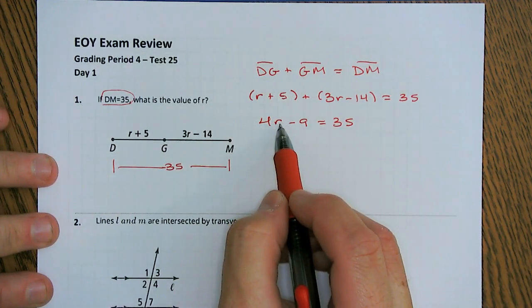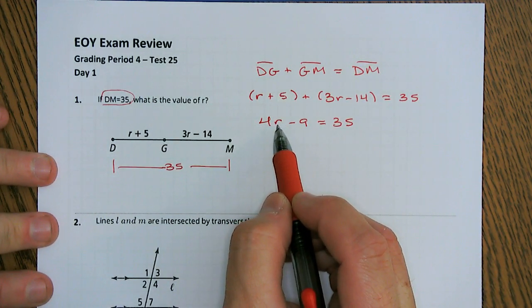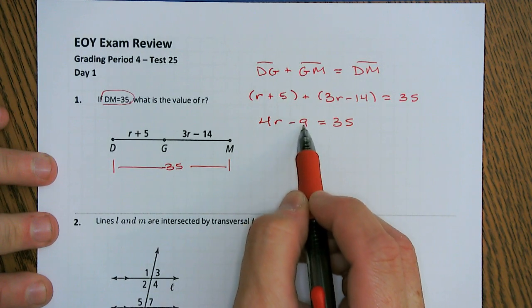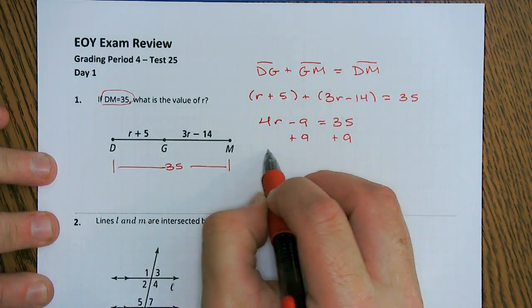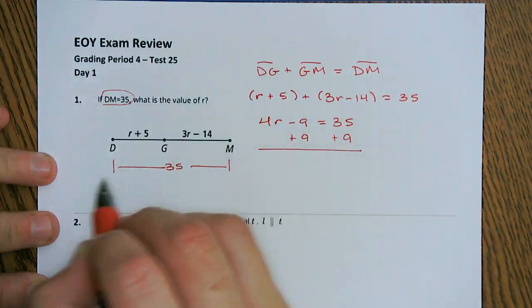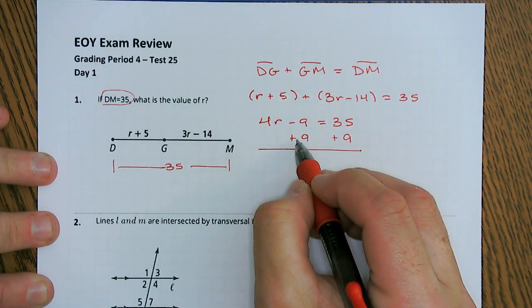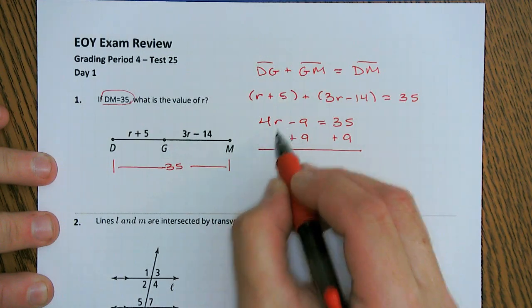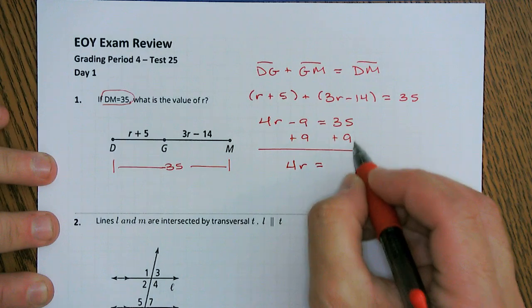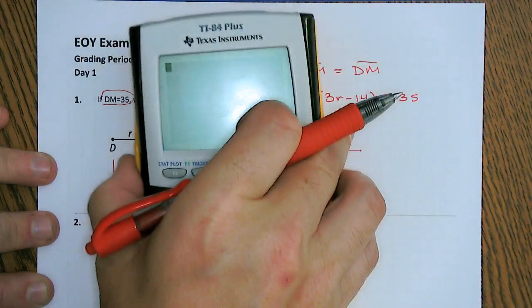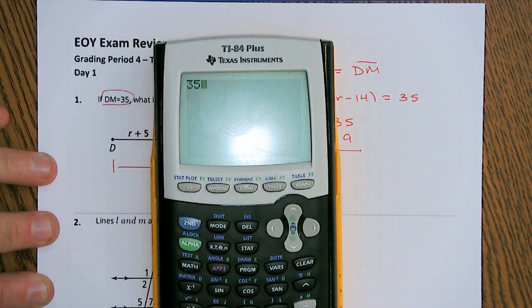So we're still trying to solve this for R, so we have to get the R term by itself. So let's get rid of this minus 9 by adding 9 to both sides of our equation, because what we do to one side, we've got to do to the other. So the minus 9 and the plus 9 cancel out. We're left with a 4R on the left-hand side. Over here we've got 35 plus 9, which is 44.